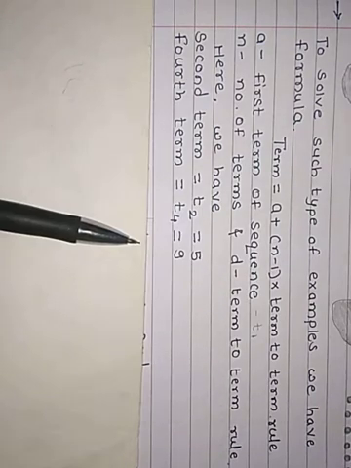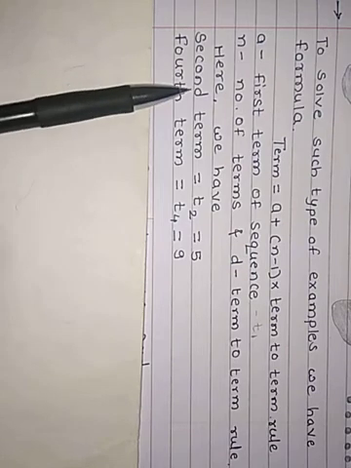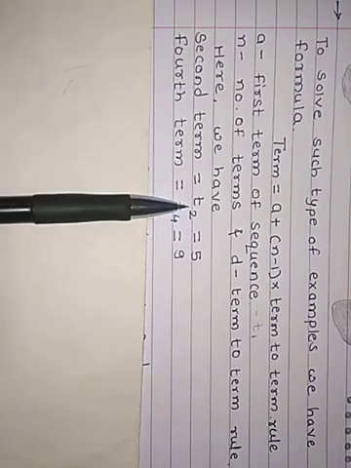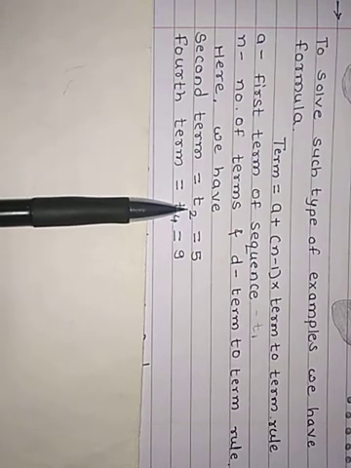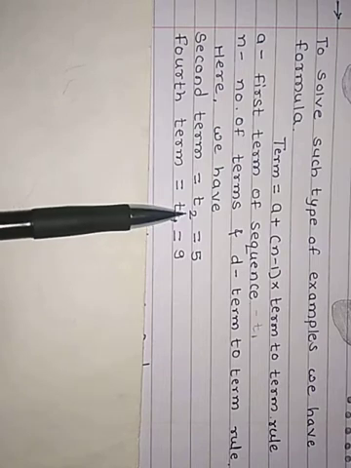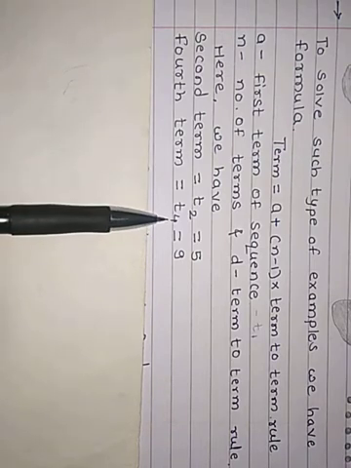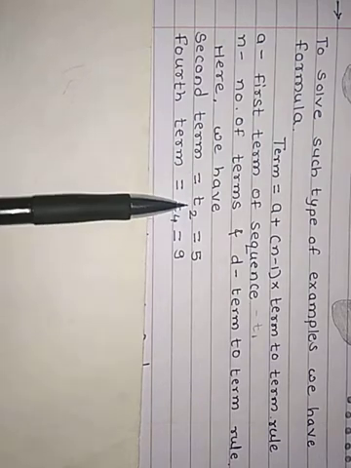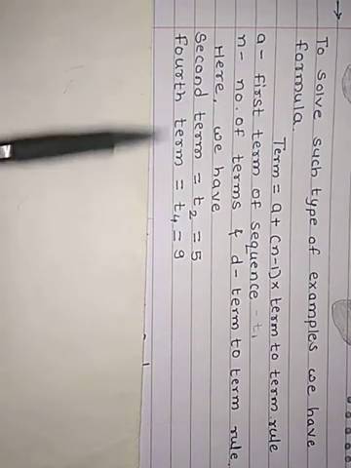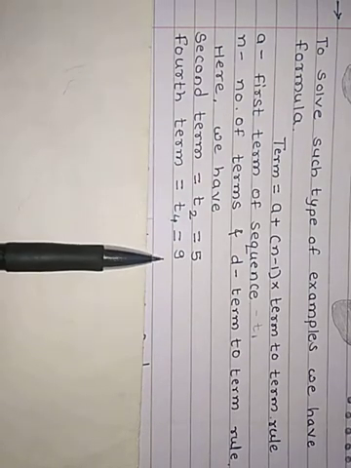Now here in this example, say the second term, that is T2. Here N is how much? 2. Fourth term T4, here we can use N as 4. So the second term T2 is how much? 5. And the fourth term T4 is how much? 9.